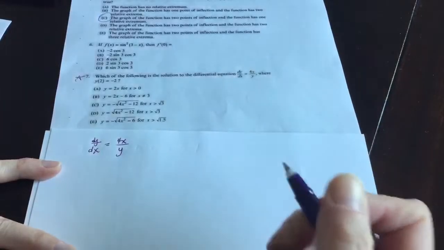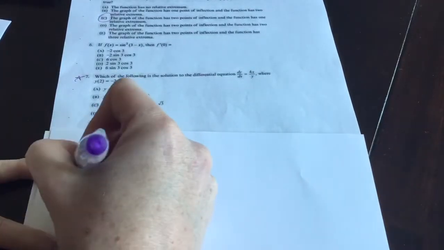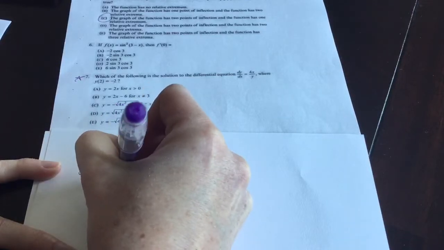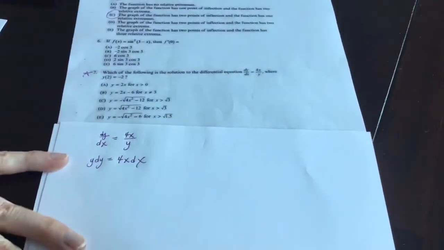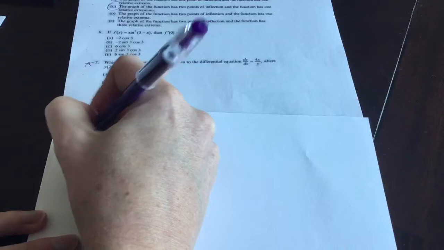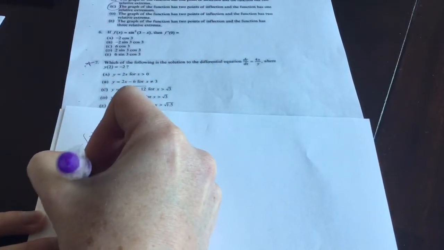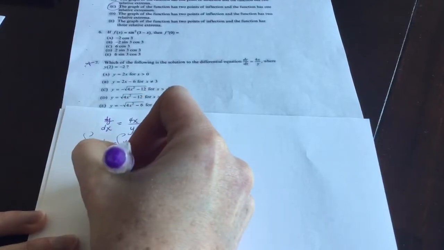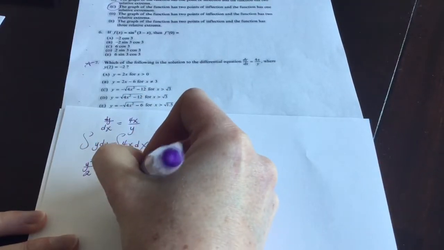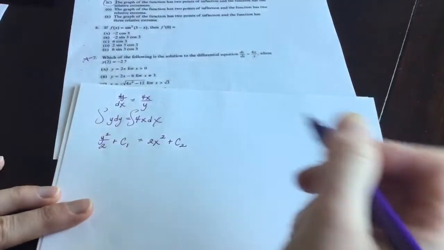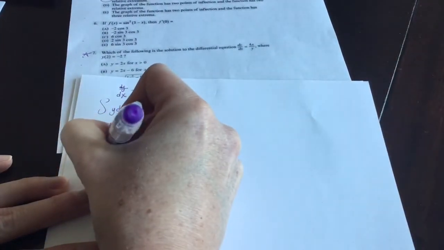Let's see, multiplying both sides by y and multiplying both sides by dx. And then from there, we would integrate both sides. On the left side, I'd have y squared over 2 plus a constant. On the right side, I'd have 2x squared plus a constant. I would merge the constants of integration.